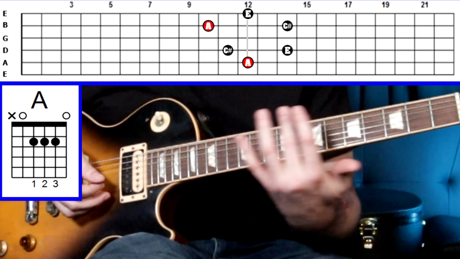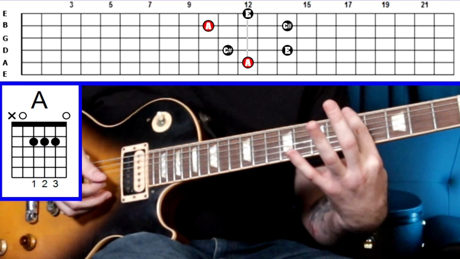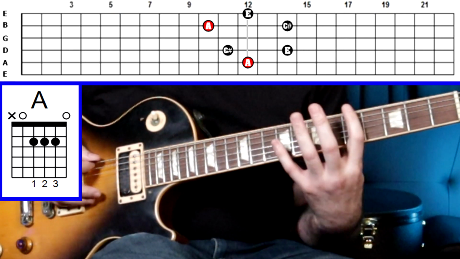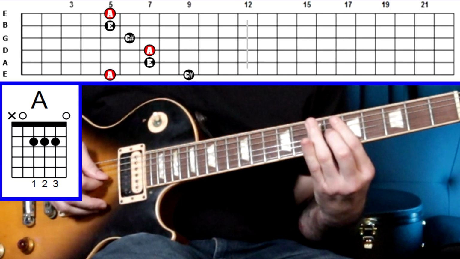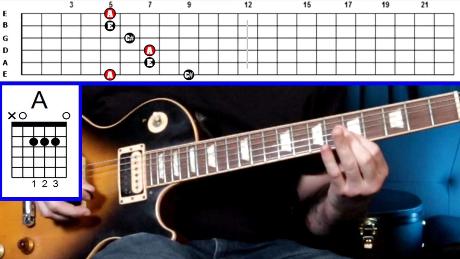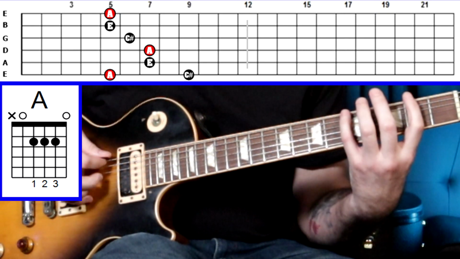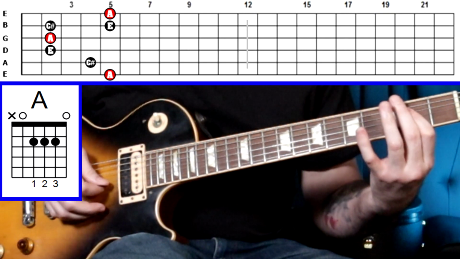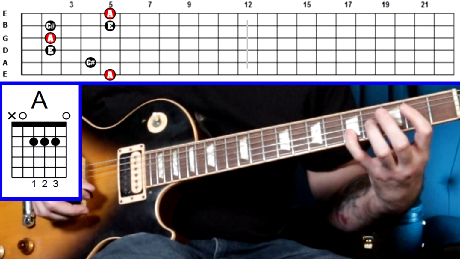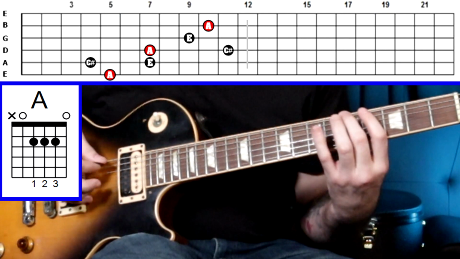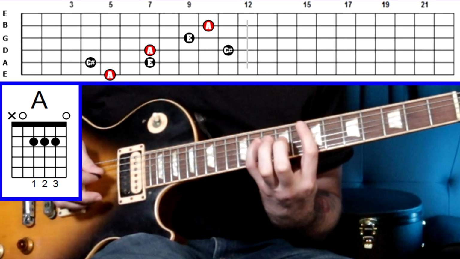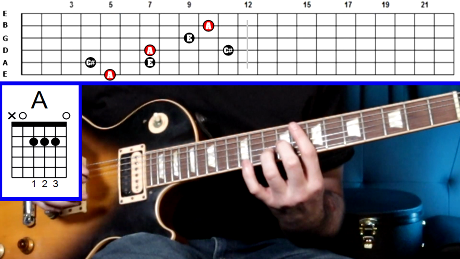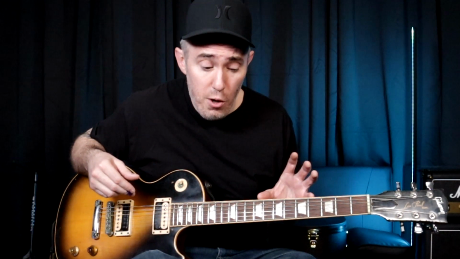Let's look at some E string rooted arpeggios. Again, we're going to start on this A. So we can play it like this. We could play it like this. We could play it like this. All right, so there was 3 examples of the exact same arpeggio played in 3 different ways with the root on the low E string.